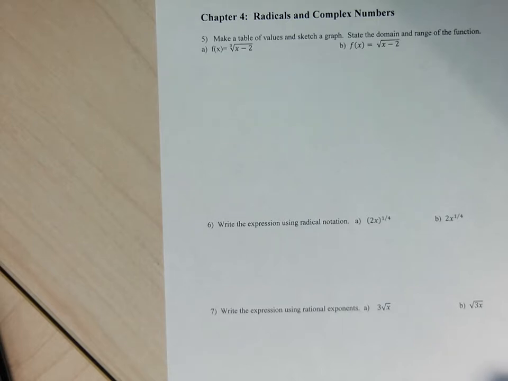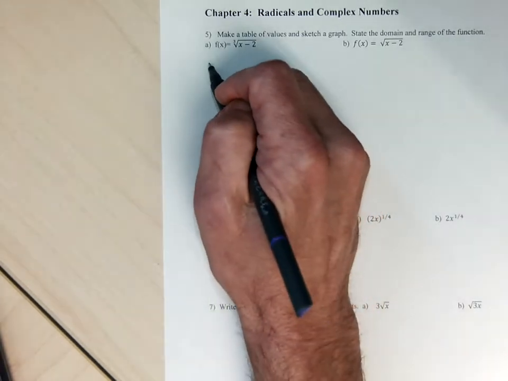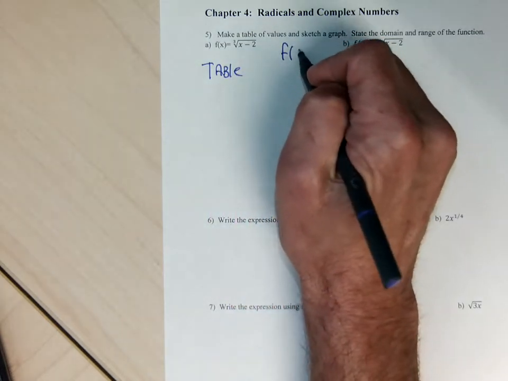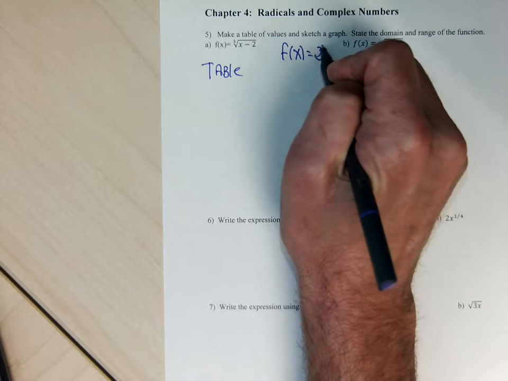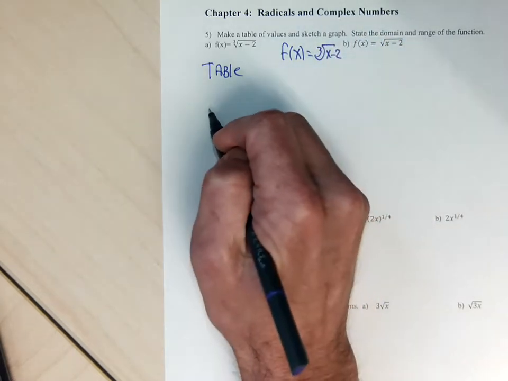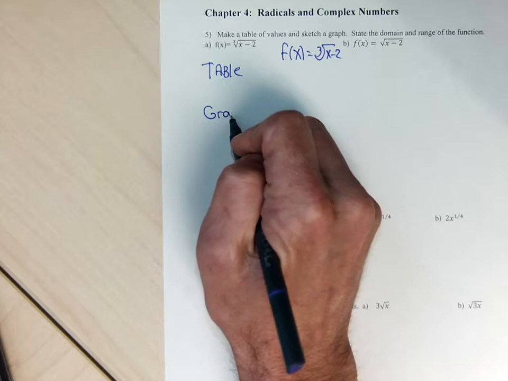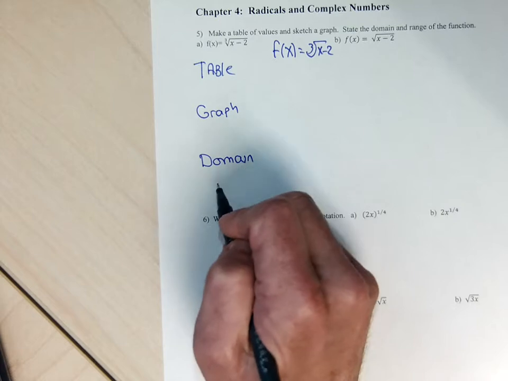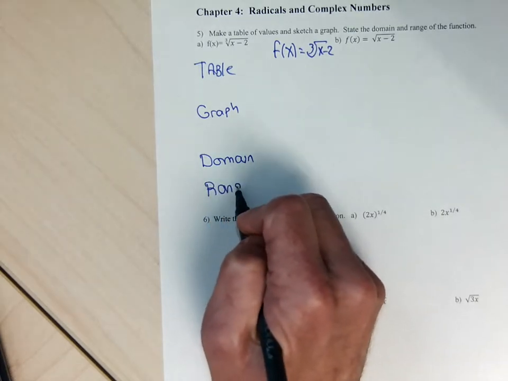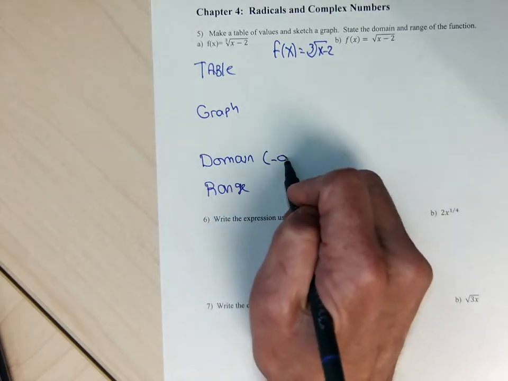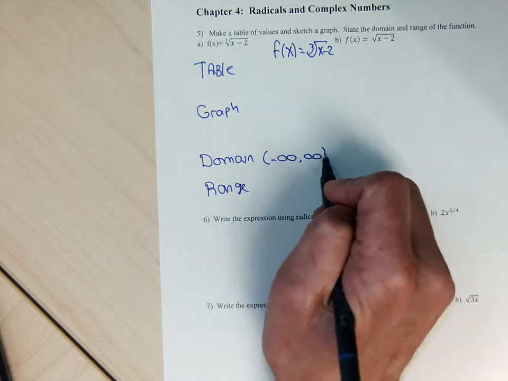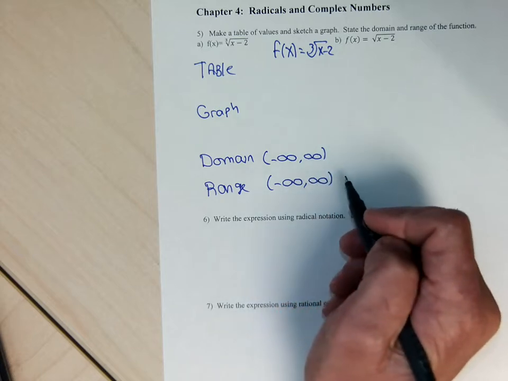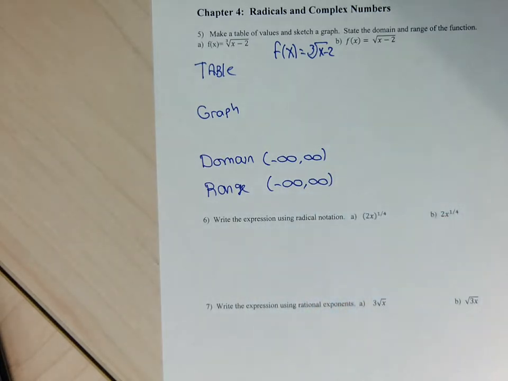5a wants me to make a table for the graph of f of x equals the cube root of x minus 2. It wants me to sketch a graph. It wants the domain and the range. And for all cube roots that we graph, both the domain and the range are negative to positive infinity. So without even having a table, every cube root that we graph has the same domain and the same range. I'm just going to bank those.